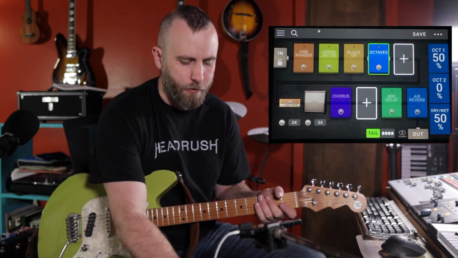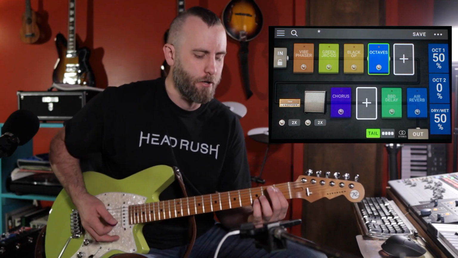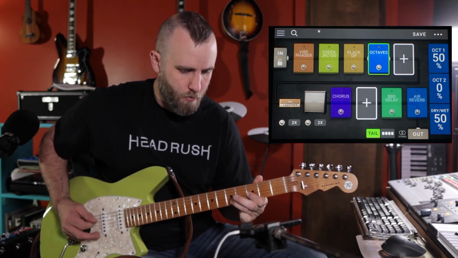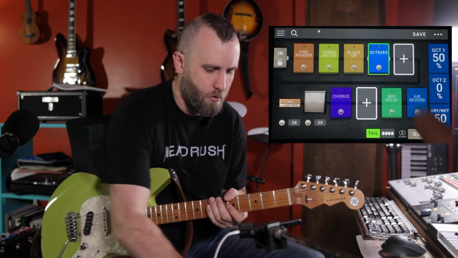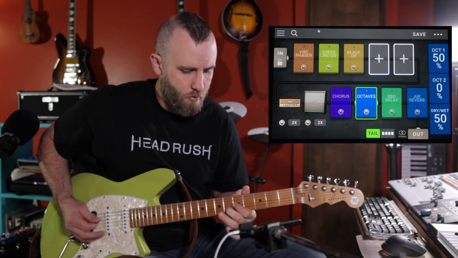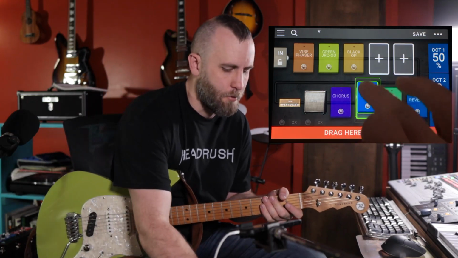Alright, so let's bring in one octave down. And we have it set to 50% dry and wet and 50% octave. So let's listen to what the octave sounds like with it clean before and after the amp and also overdriven before and after the amp. So here's before the amp. Alright, not too bad. Let's listen to it with the black op on. And this is going to be after the black op, but before the amp.